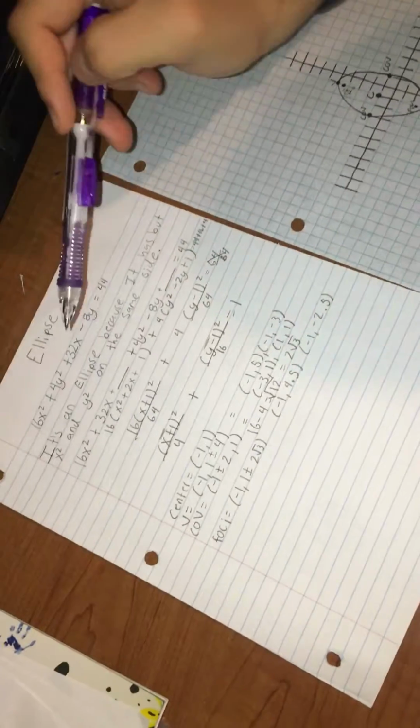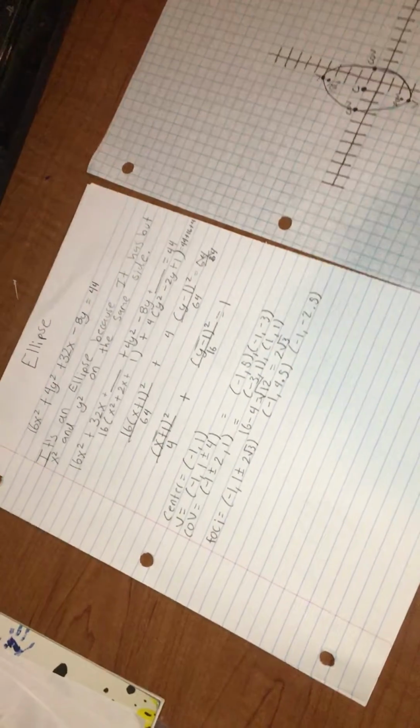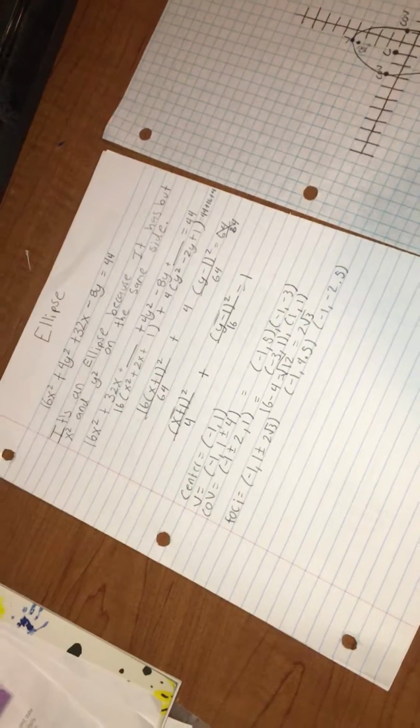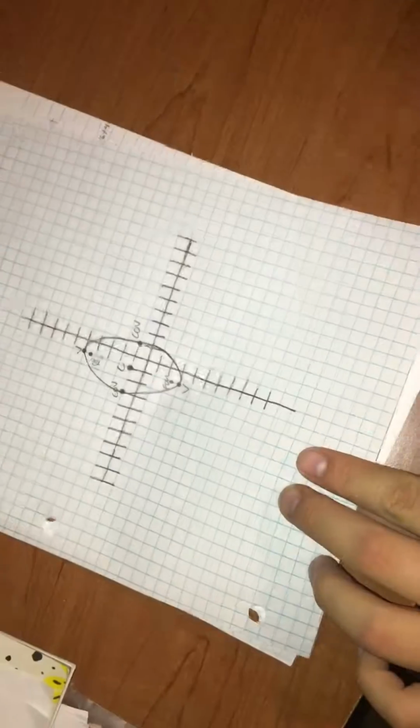And that's your step-by-step on how to find the values of the problem and how to graph it as your last thing.